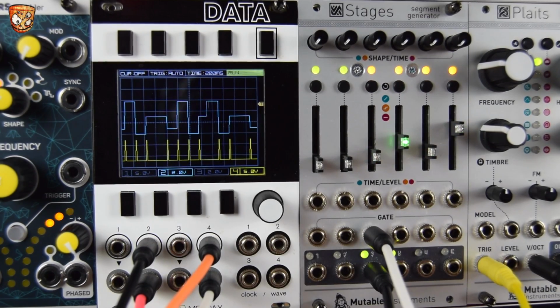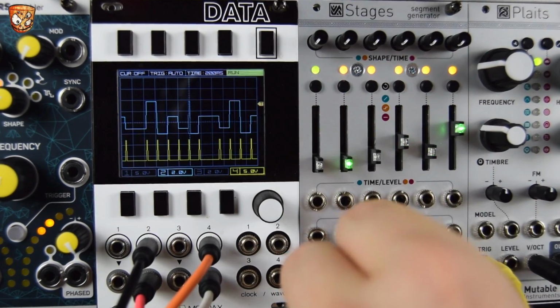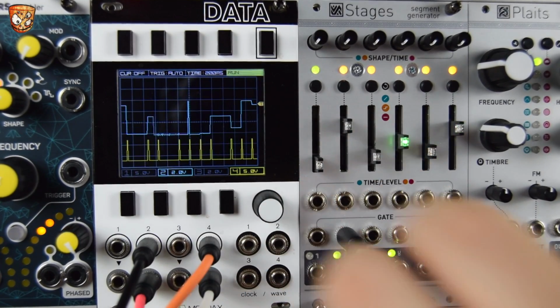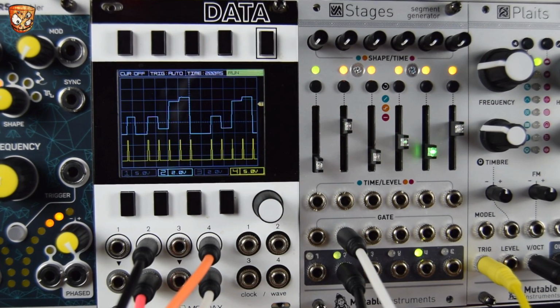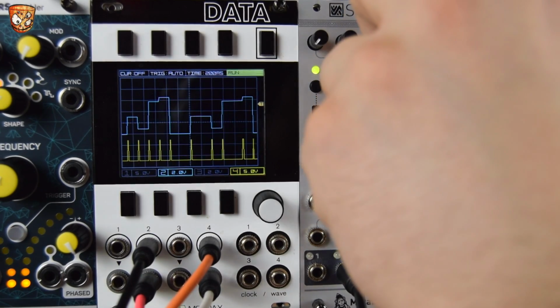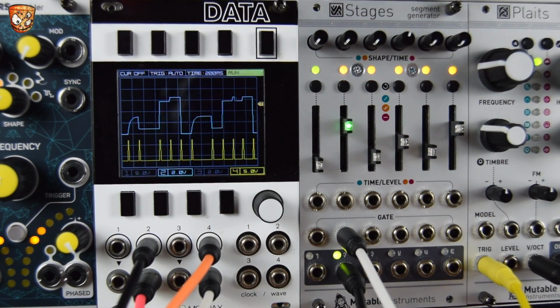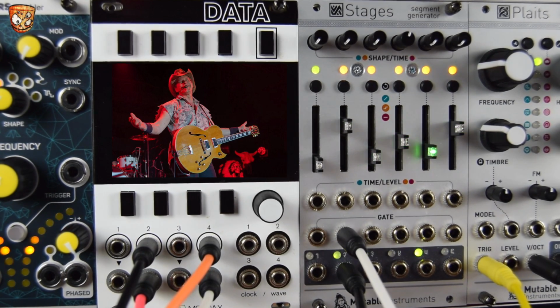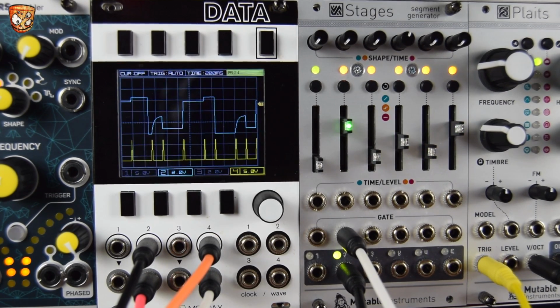Let's extend this again to a 5-stage sequence. Make this orange. If we add some slide. That glide, now it's going through a quantizer, is like sliding up and down the fretboard of a fretted instrument, like a guitar or a bass, but we don't get a smooth glide like you would on a violin, or pitch bending a string.